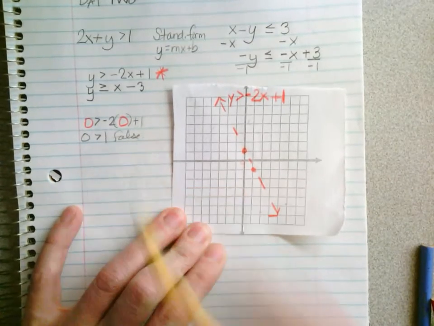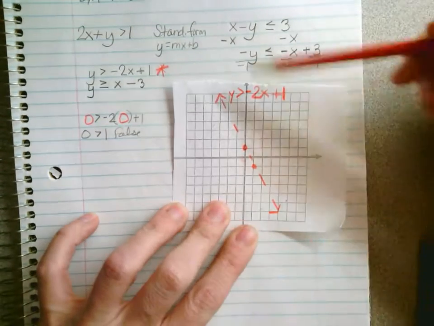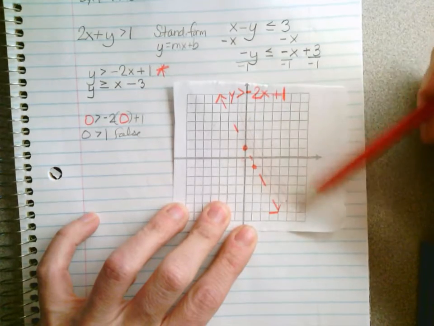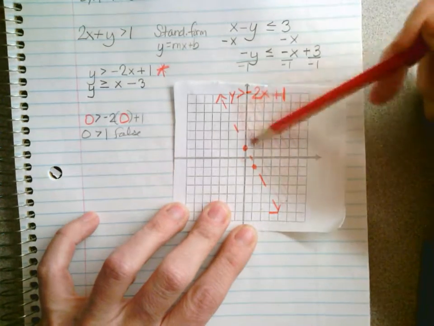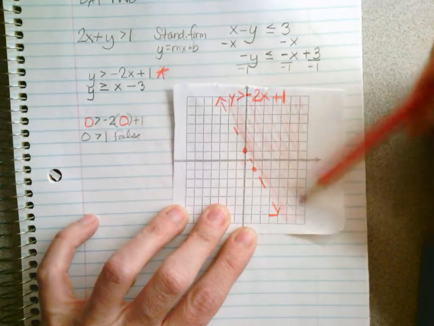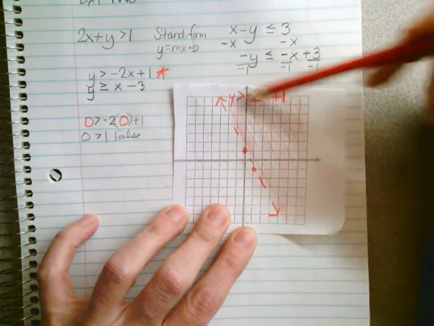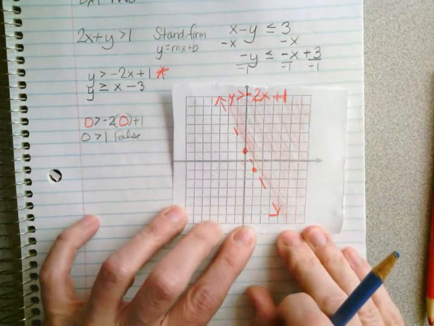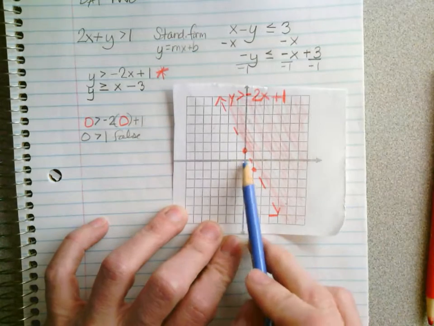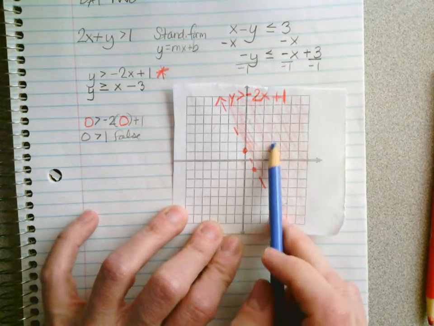False. So do not shade in the 0, 0 side. Shade in the other side. The red indicates what is true. Okay? 0, 0 was false for this one, so we shaded over there.